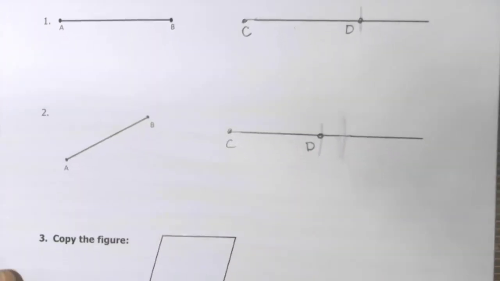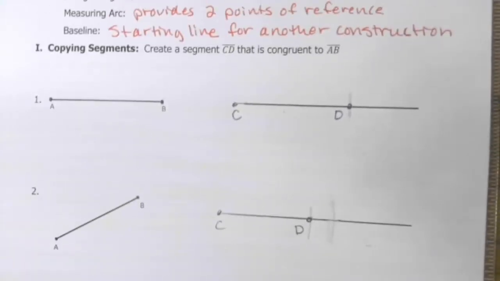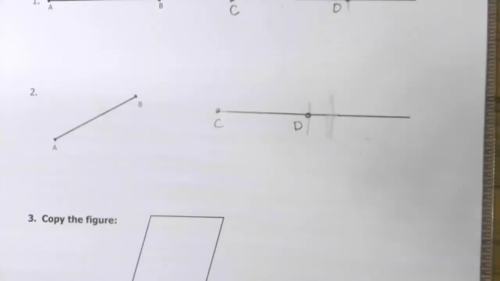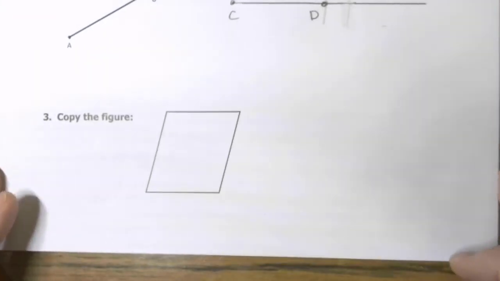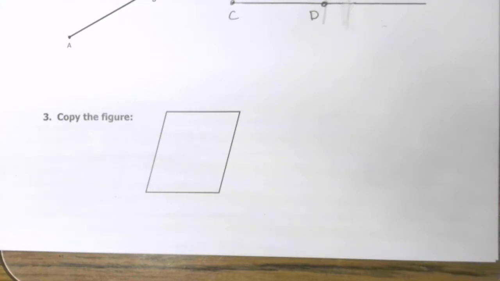All right, so we're going to now copy a figure. By the way, during this note session, if at any point you fall behind, just pause it, finish the exercise, and play it and start it up again. That's the great part about videotape lessons, is it goes at your own pace.